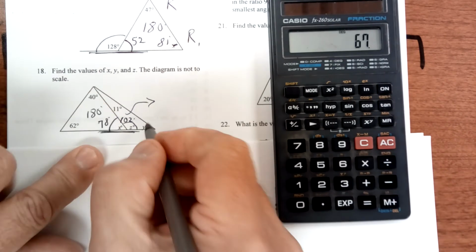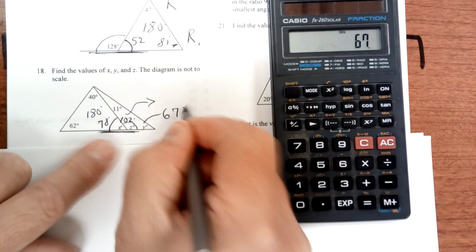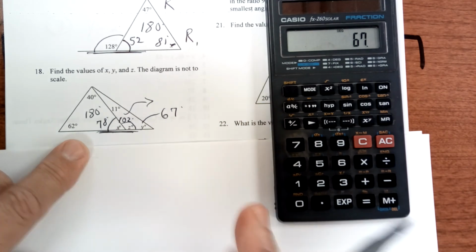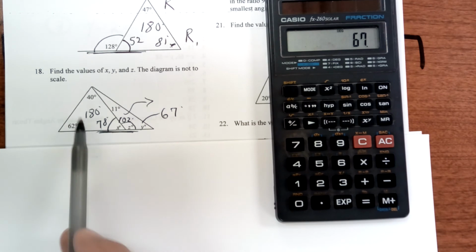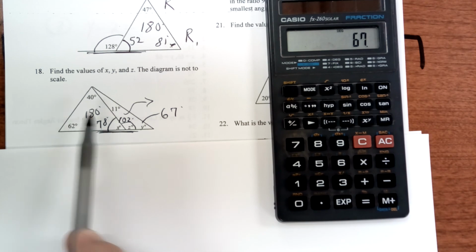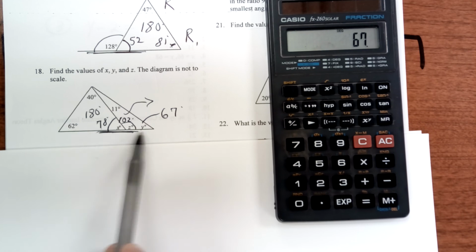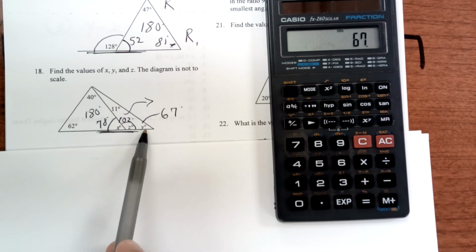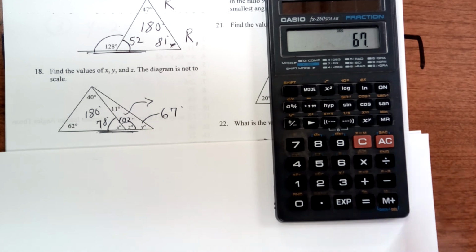So I got all my answers: X, Z, and Y. And that's how I do it. I went from this triangle by the triangle sum theorem, to this one, supplementary, they add up to 180. And then I went to this one by subtracting those two by the triangle sum theorem.